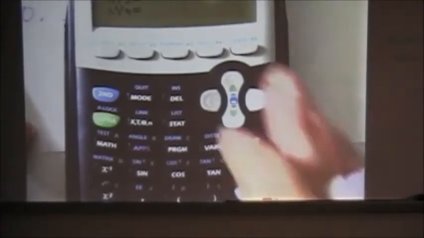0 is just the x-axis, so I really don't have to put that in, but I'm going to just for the sake of continuity. I'm going to arrow back and make this bold and hit graph. Oh, I'm still zoomed from my last equation, so I'm going to zoom back in to standard. So zoom 6 will take me back to my standard window.